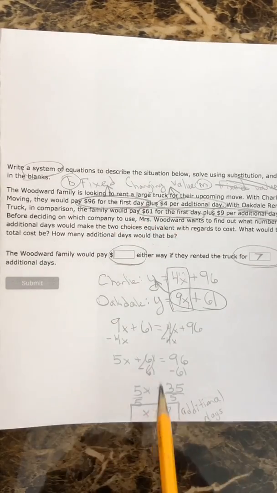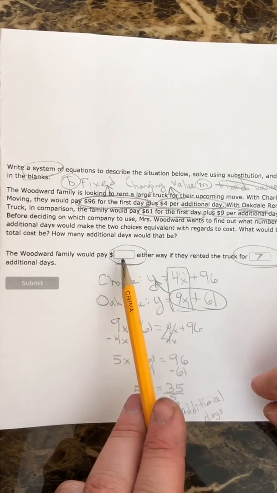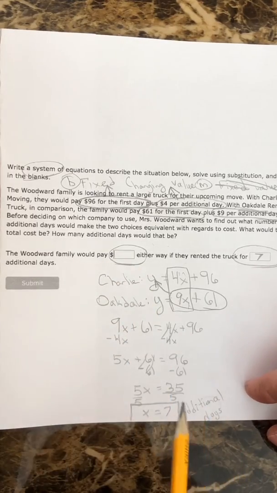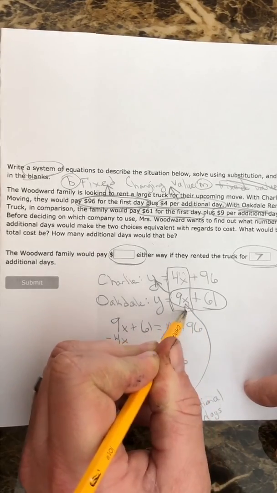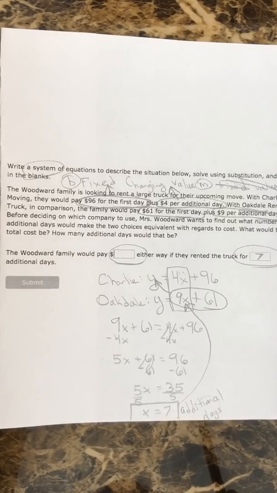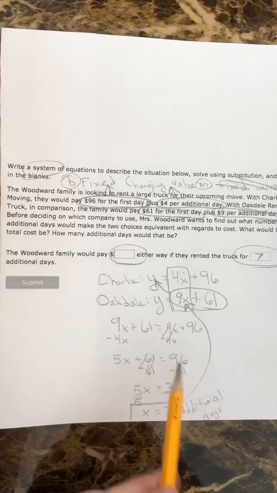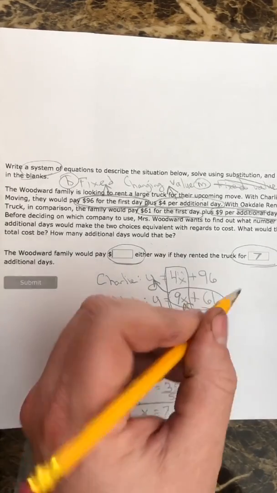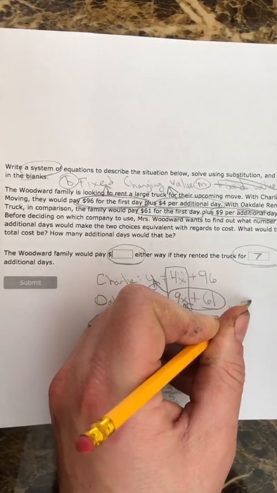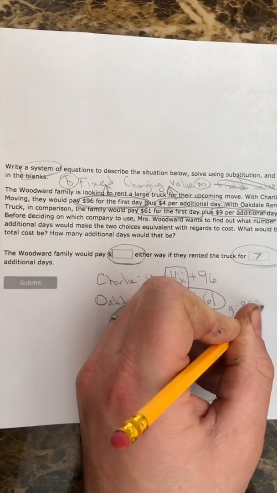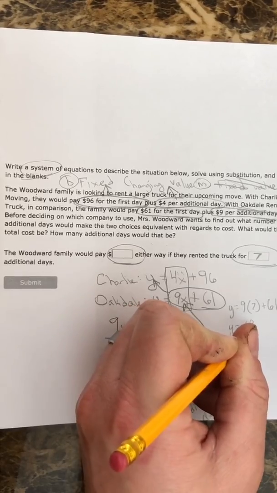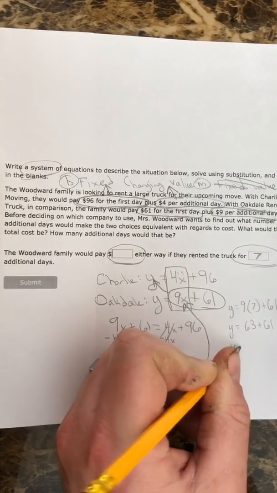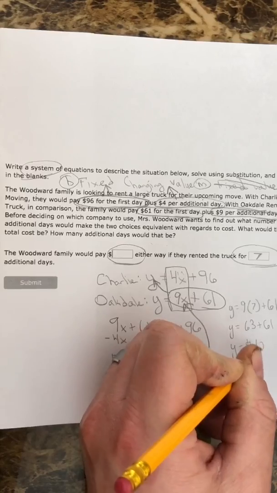Then, in order to find the money they'd have to pay either way, you take your 7 and plug it back into either one of these equations. It doesn't matter which one you work with. If you plug it into this bottom equation, you'll get y equals 9 times 7 plus 61, which gives you 63 plus 61, which gives you a total cost of 124.